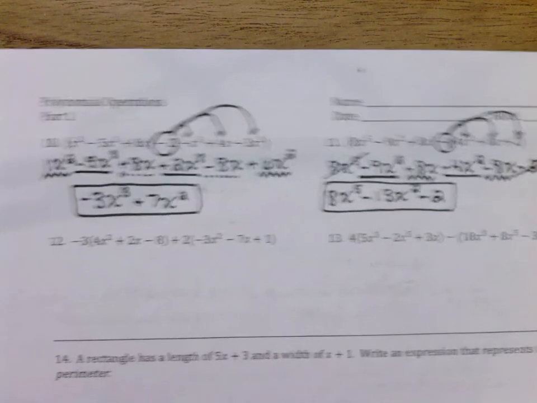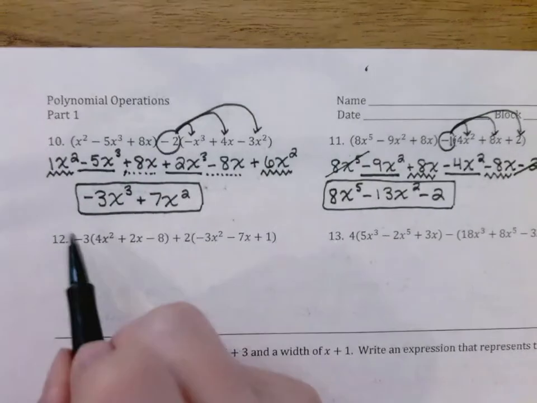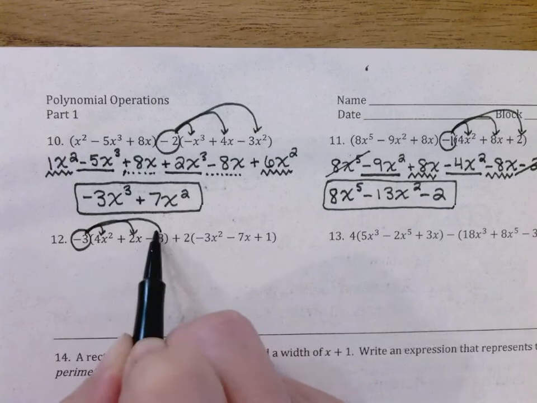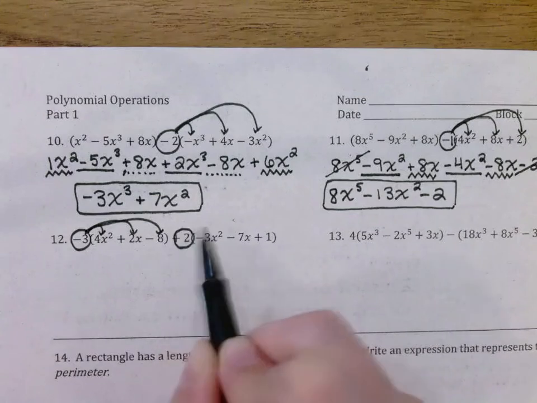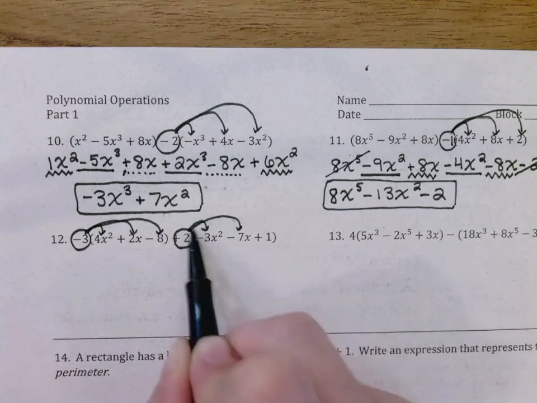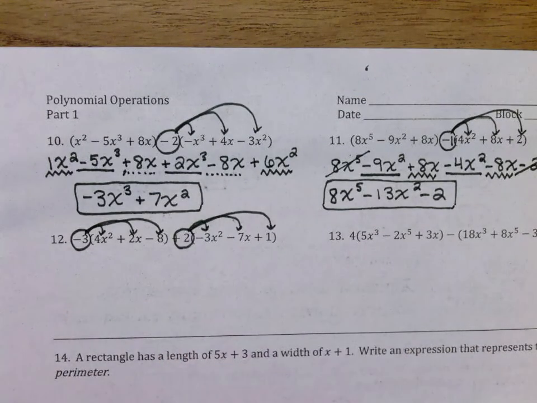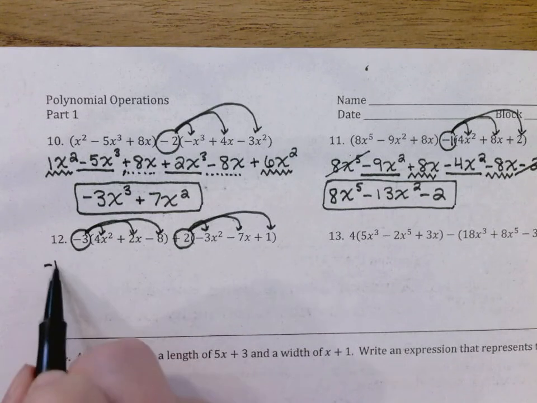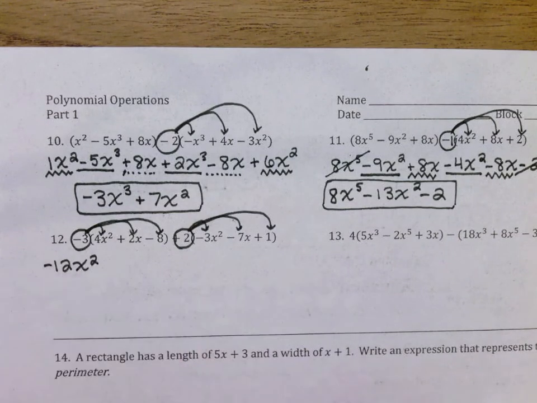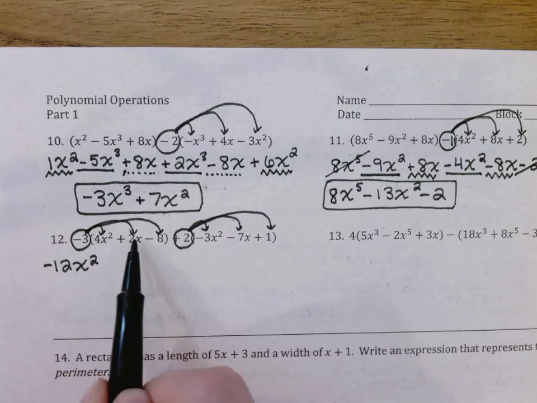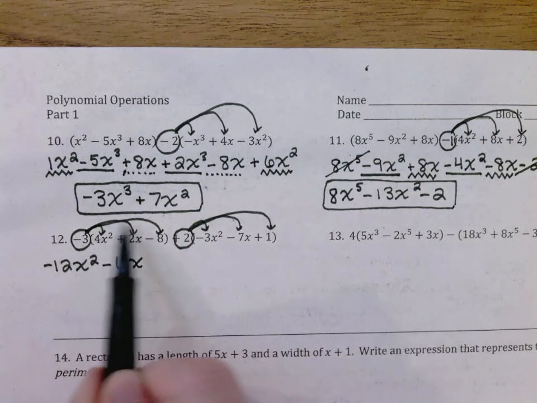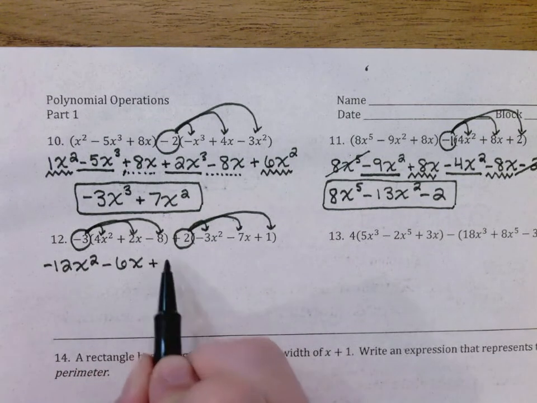Okay, look at number 12. We're going to have to distribute twice. We're going to have to take this negative 3 and distribute to everything behind it. And then this positive 2 we'll have to distribute to everything behind it. So be careful with signs here. We have negative 3 times positive 4x squared. That's negative 12x squared. Negative 3 times positive 2x, that's negative 6x. Negative 3 times negative 8, that's positive 24.